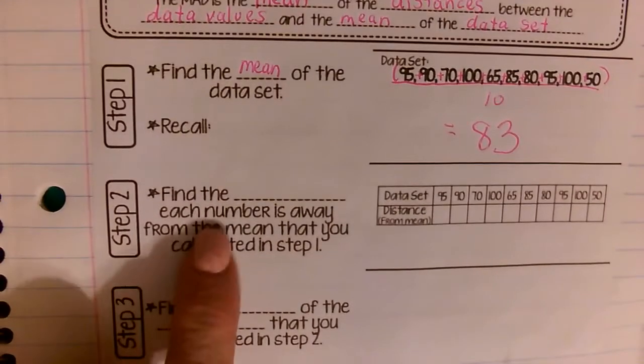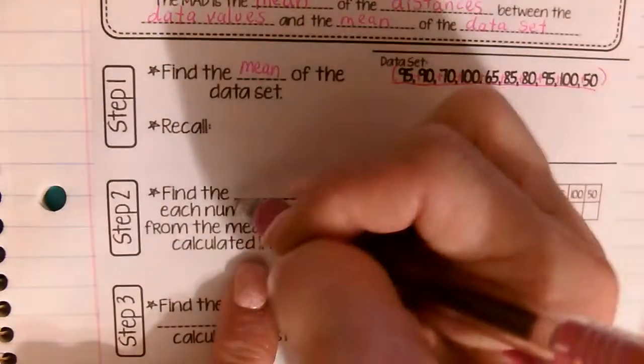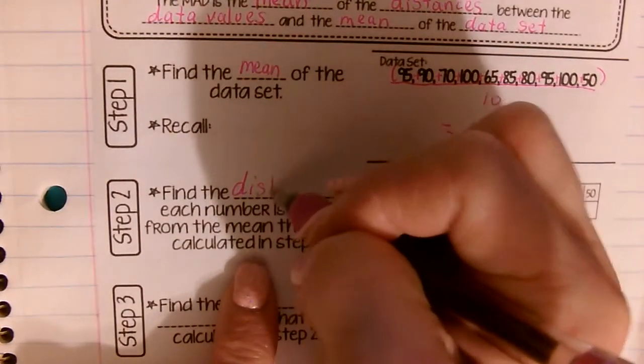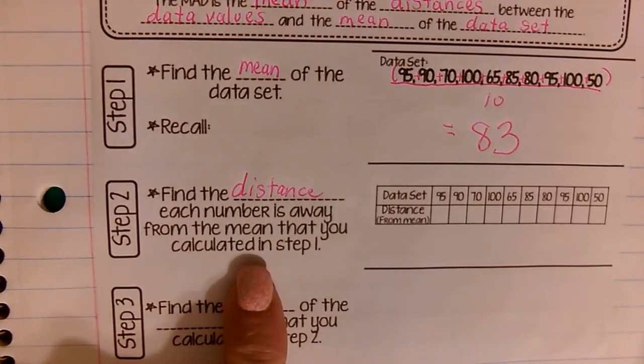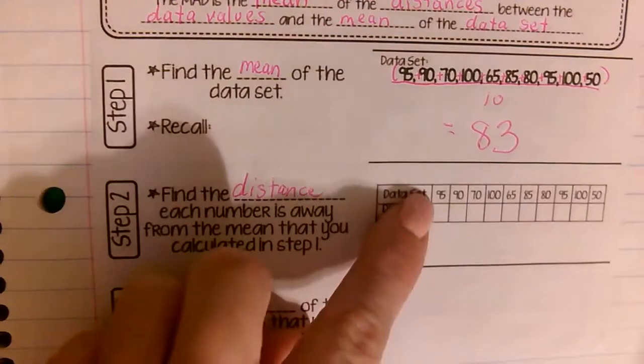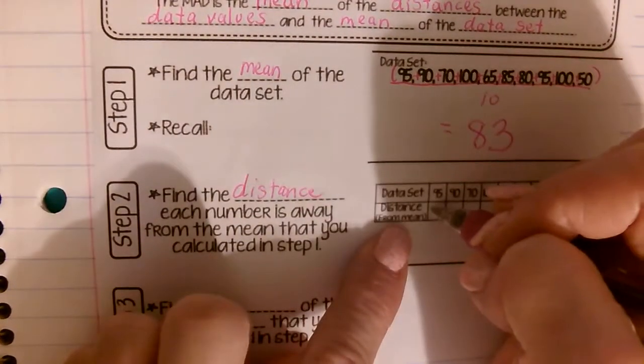Step 2. Find the distance each number is away from the mean that you calculated in step 1. So what we do here is I do 95 minus 83, and I get 12.